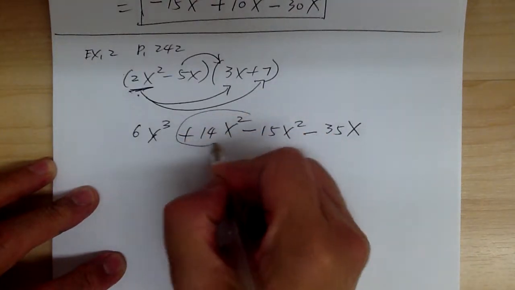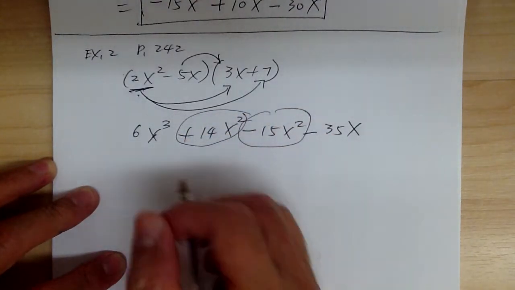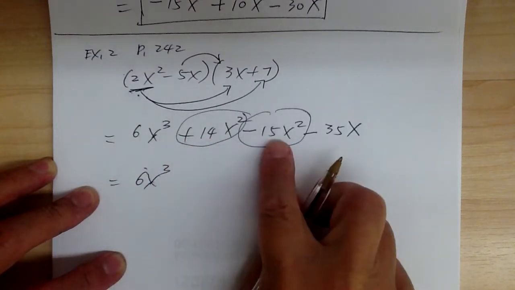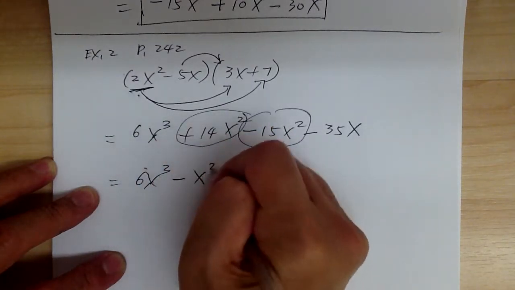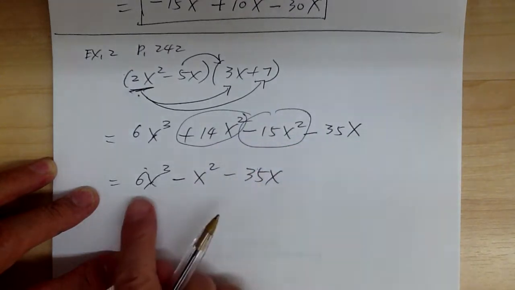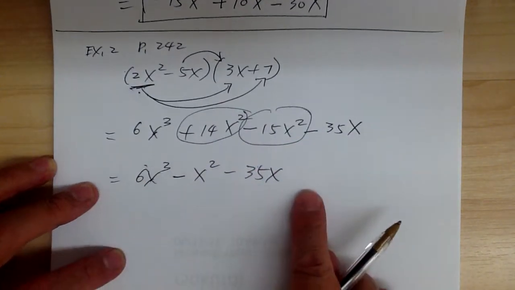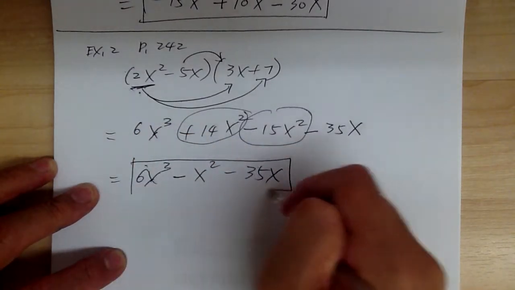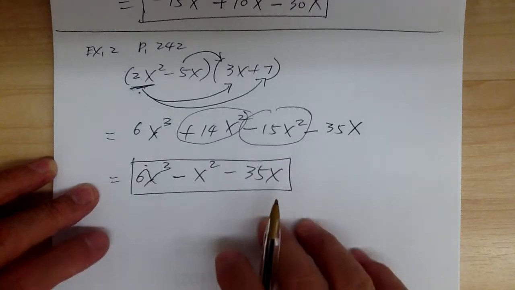So this one over here and this one, they are like terms you can combine. So you're going to get 6x cubed. 14 minus 15 will give you minus 1, but don't write 1, right? Don't write 1 as your coefficient. And when you line up, notice you go in decreasing order. You go to 3 power, 2 power, 1 power, right? So try to arrange it so it's nicely like that.